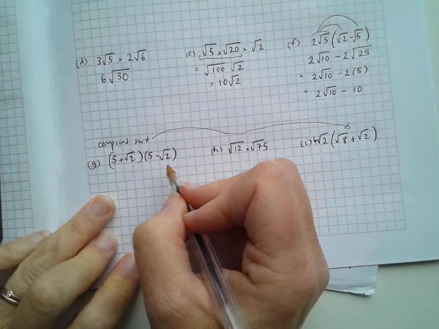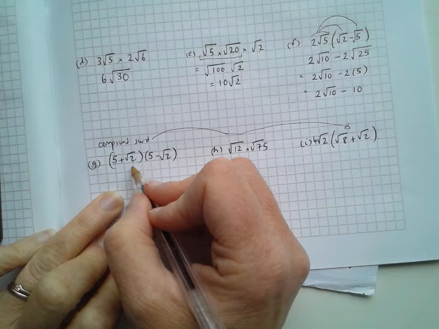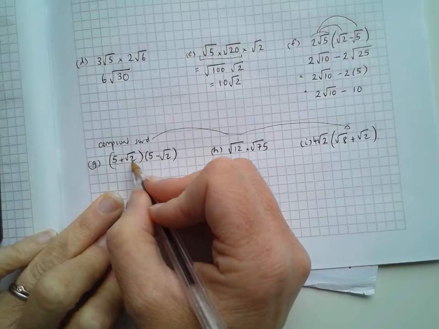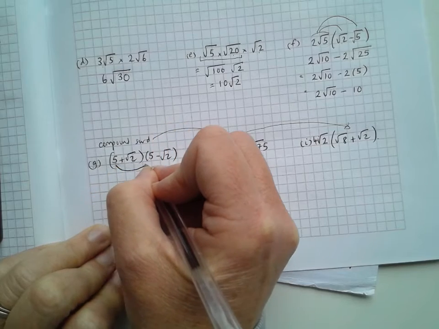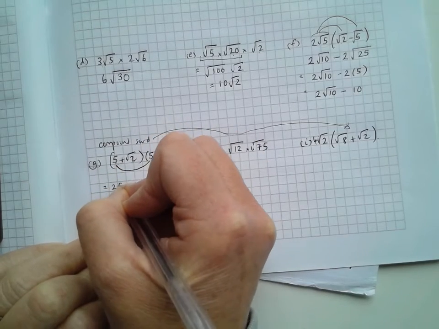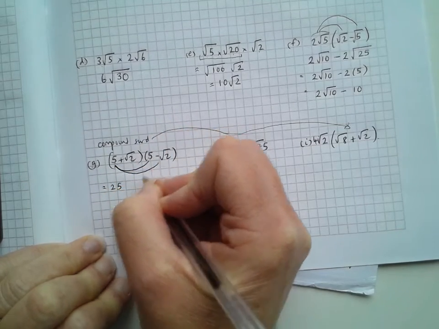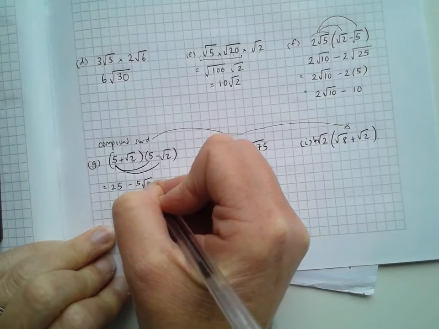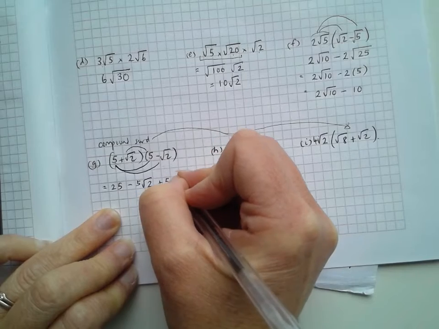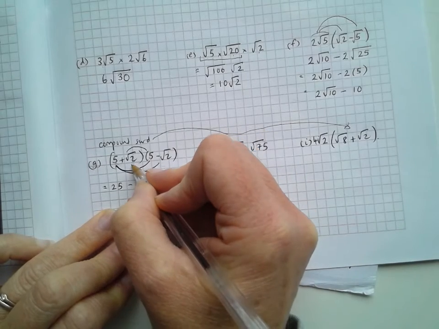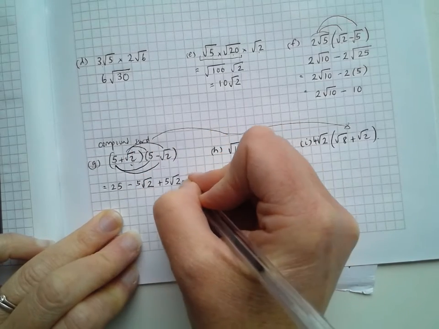In this case, I've got these two terms in this multiplying by these two terms in this. So again, slowly, 5 by 5 is 25. 5 by minus root 2 is minus 5 root 2. Root 2 by plus 5 is plus 5 root 2. And root 2 by minus root 2 is minus root 4.